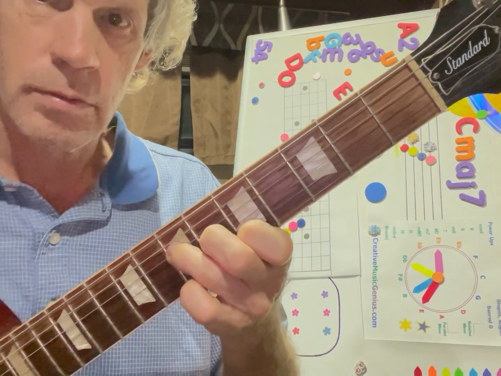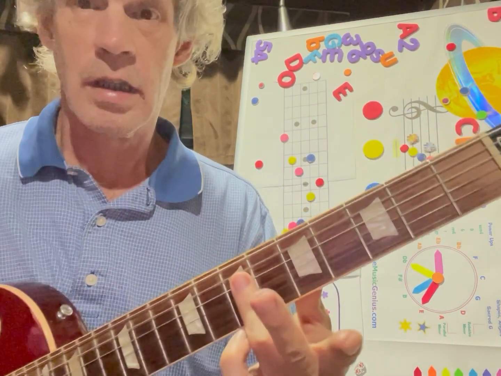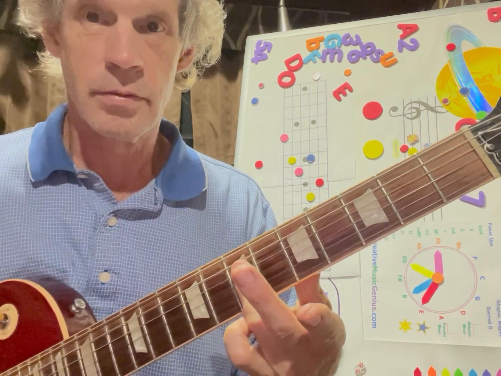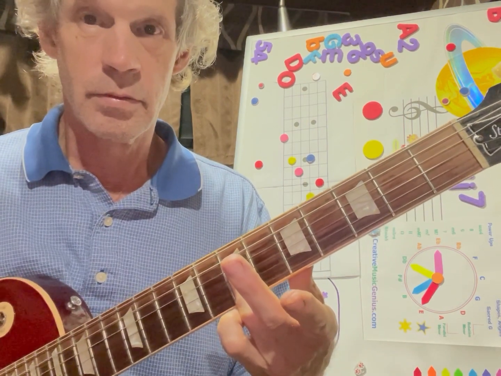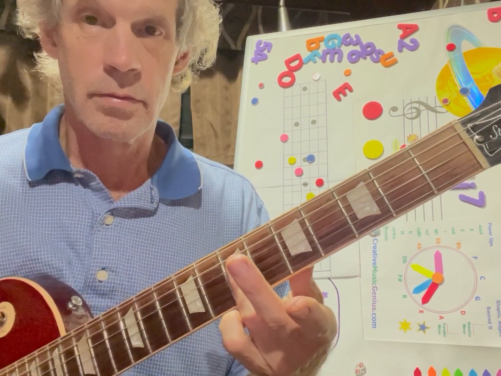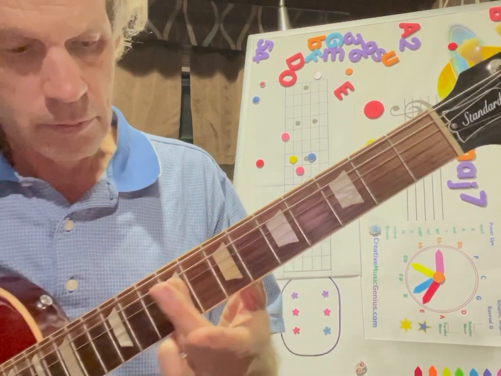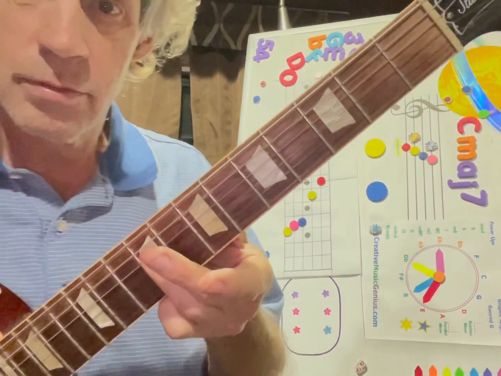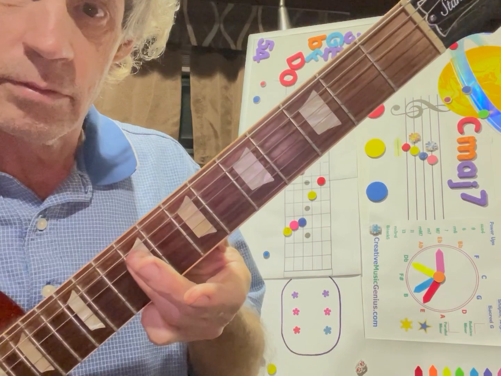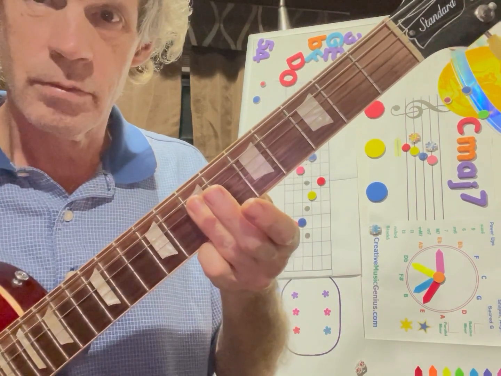Now if I lay my ring finger down across the 7th fret, that gives me my D chord. That was the 4. And then I can slide that up 2 frets, and that'll give me an E. And slide it back to the D, and that's my chord progression, 1, 4, 5.